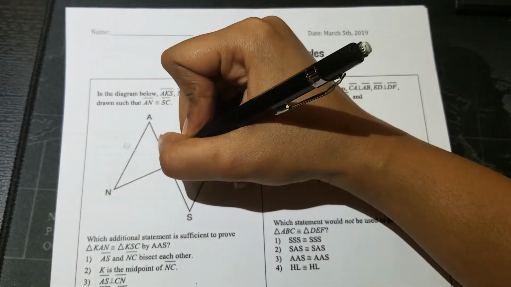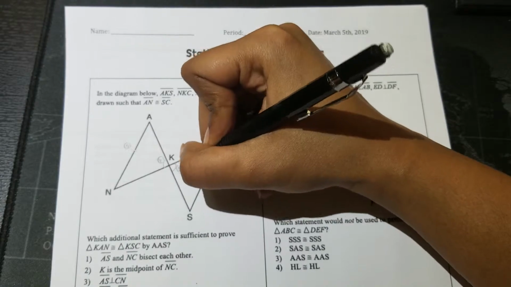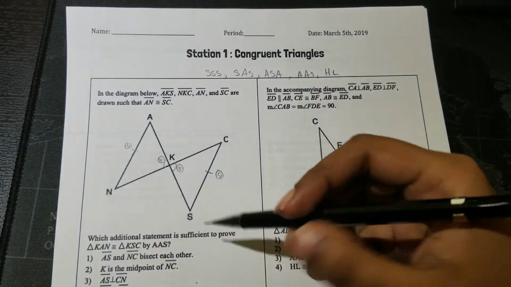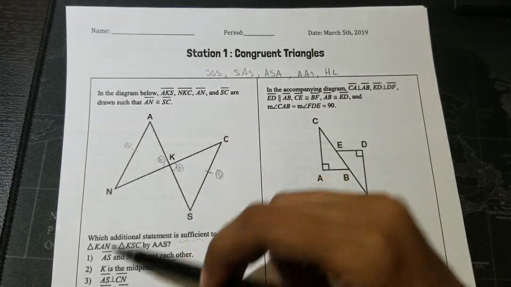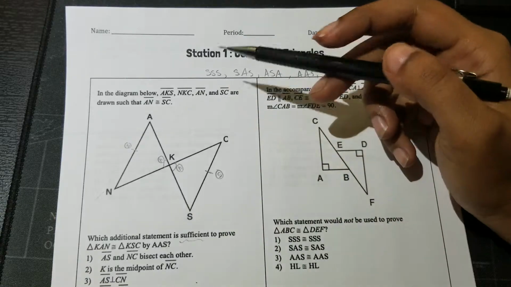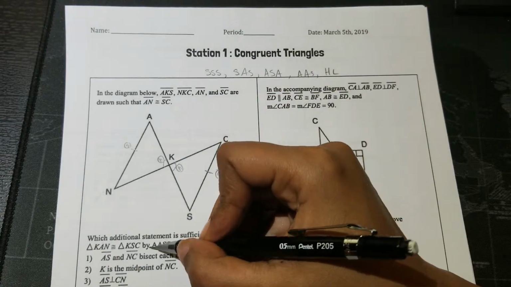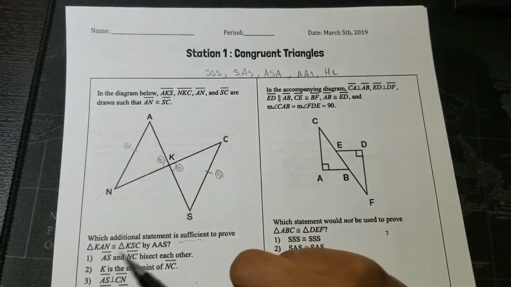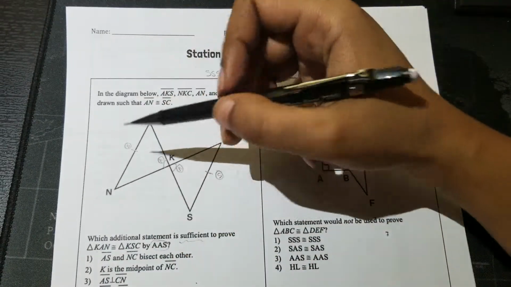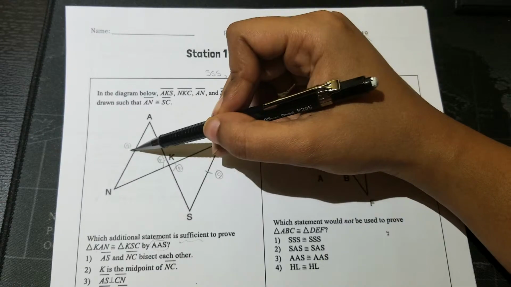So we have a pair of sides, a pair of angles. It says which additional statement is sufficient to prove that triangle KAN is congruent to triangle KSC by angle, angle, side. So based on how they're ordering the letters, and the fact that we want angle, angle, side, I already have a side and an angle.